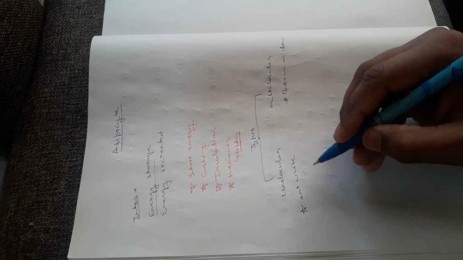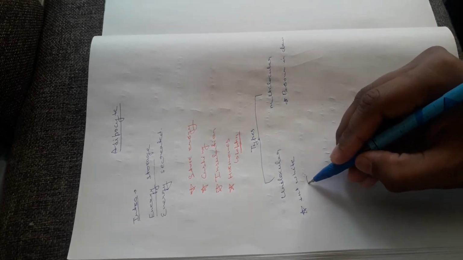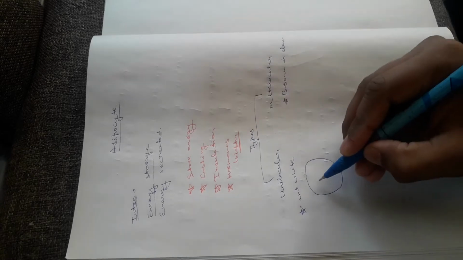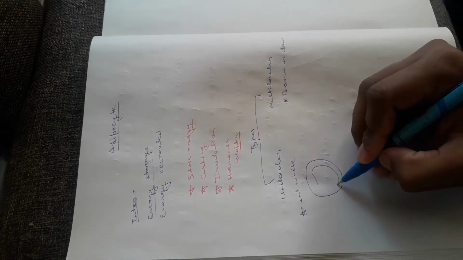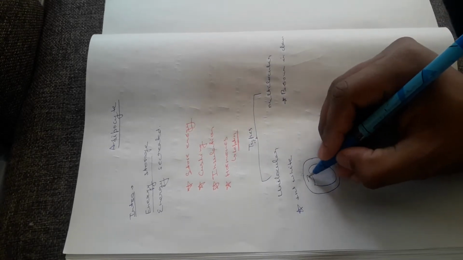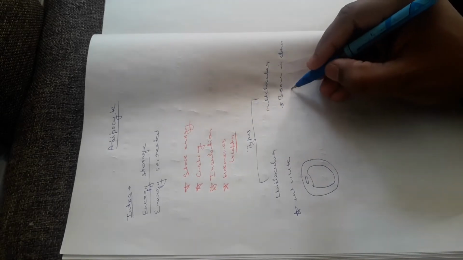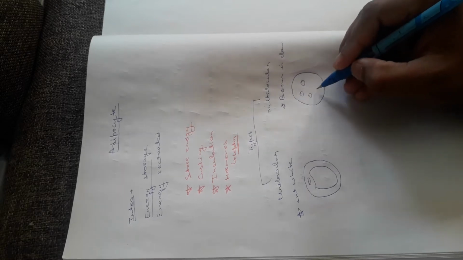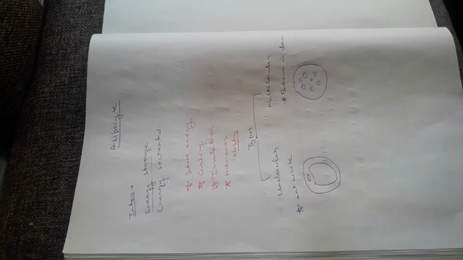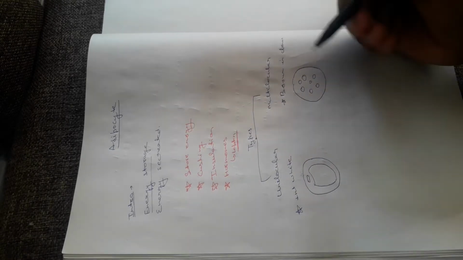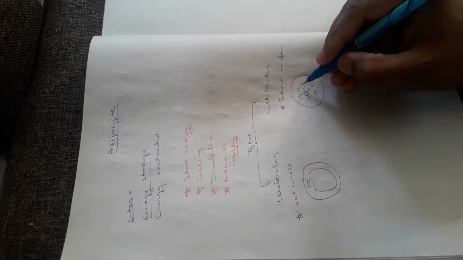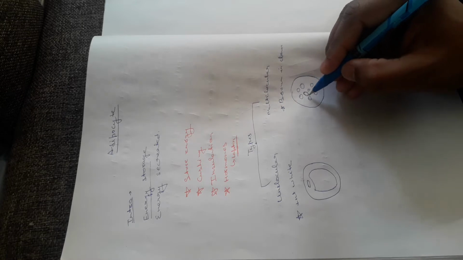Unilocular contains one very big molecule of fat and a small nucleus. But multilocular contains very many locules of fat and a small nucleus.